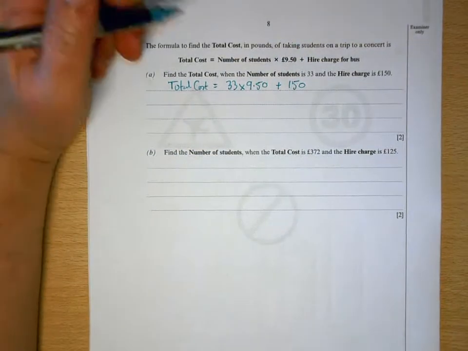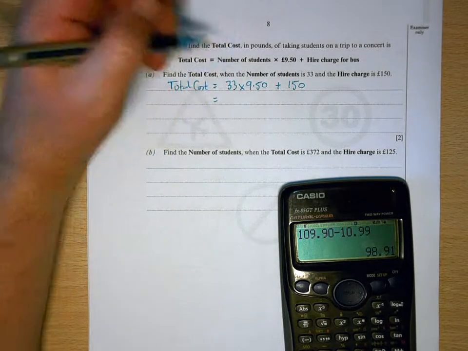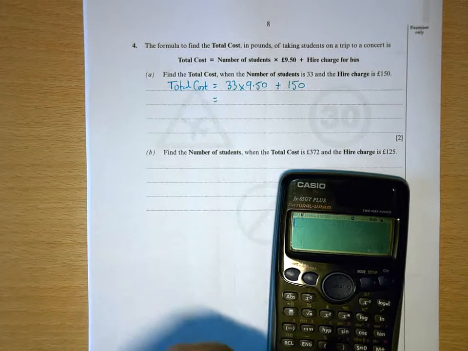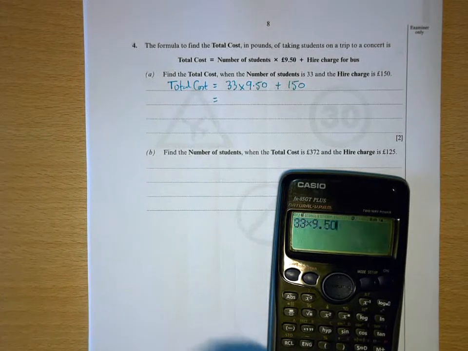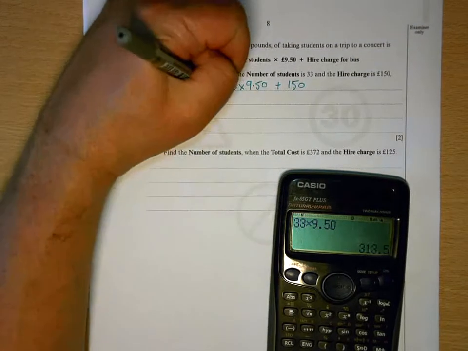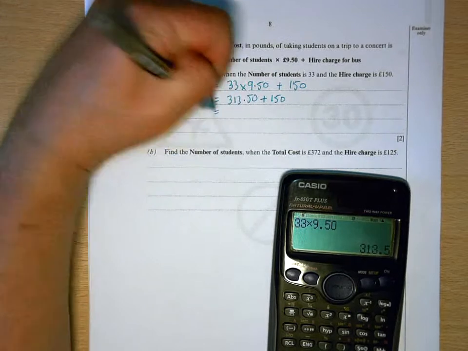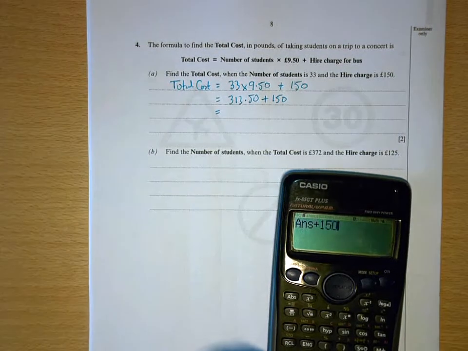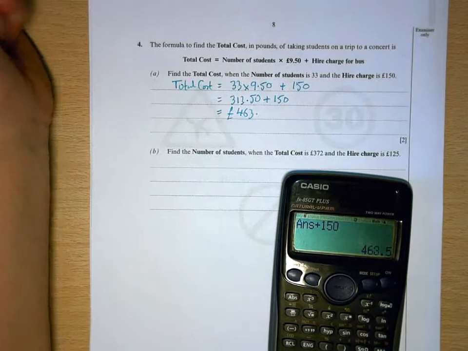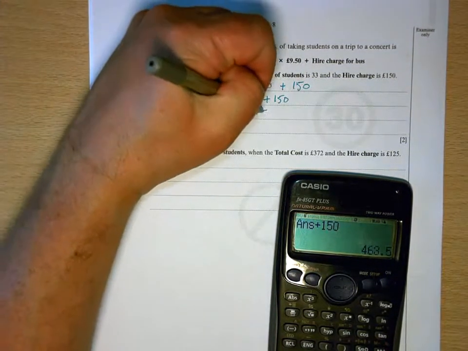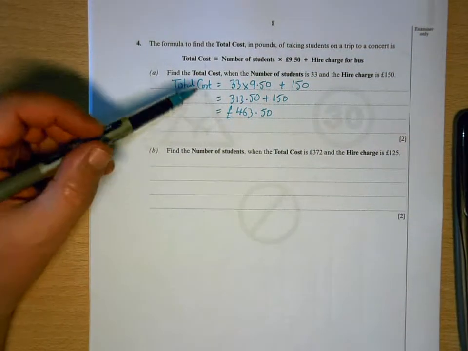And as I've told you when we're working through these, what you need to do is do this bit first before adding on the 150. So on your calculator, 33 times £9.50 is £313.50. Then add on your 150. So the total cost is going to be £463.50.